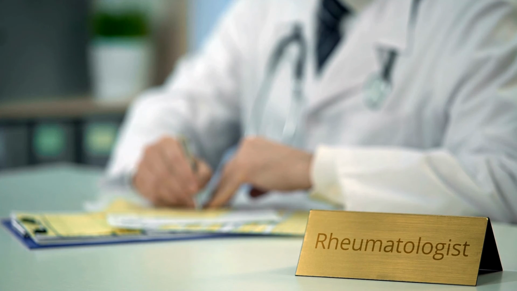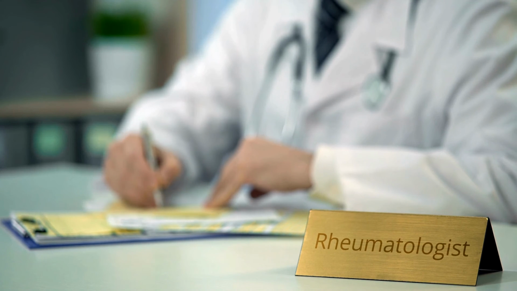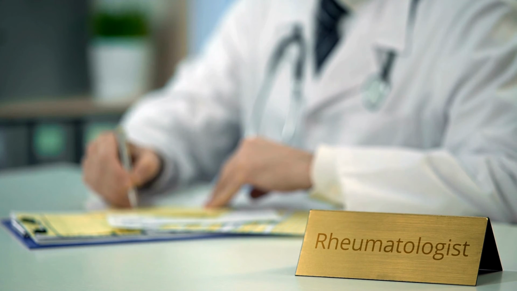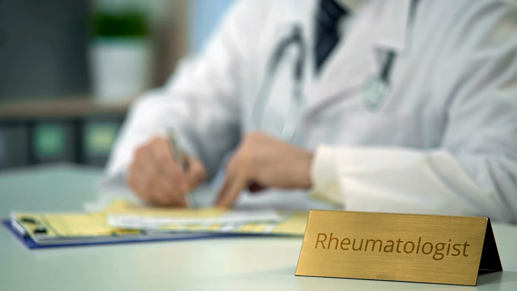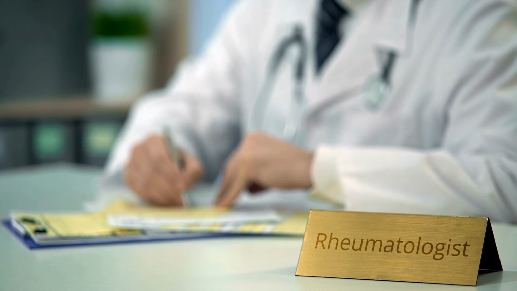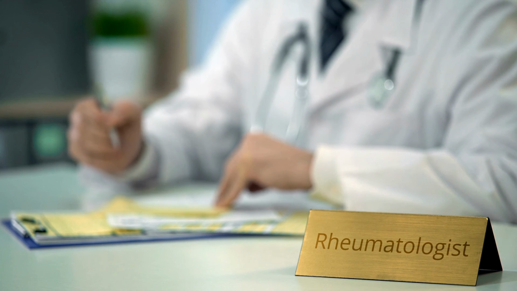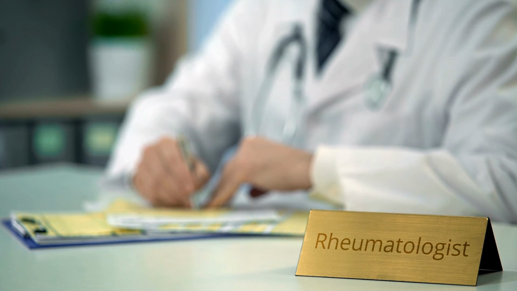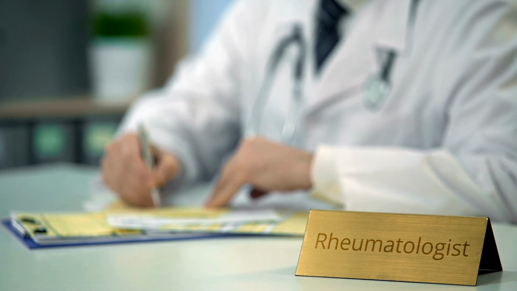How are joint diseases treated? Treatment for joint diseases generally depends on the specific disease that is present. In many cases, however, treatment may include medications to reduce inflammation, physical therapy to help maintain joint function, and surgery in severe cases. It is important for people with joint diseases to seek treatment early to help prevent further damage and improve their quality of life.